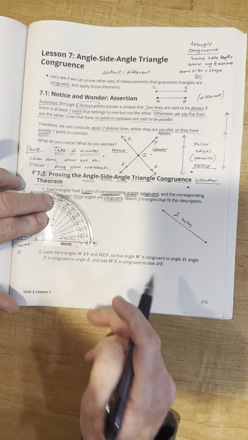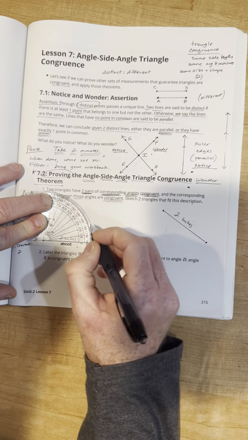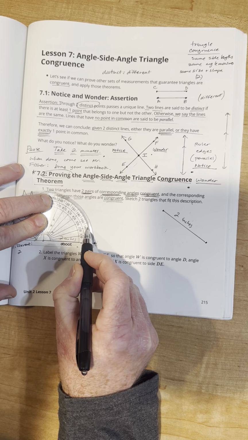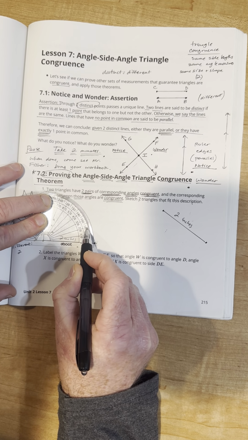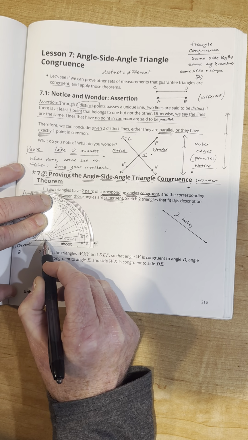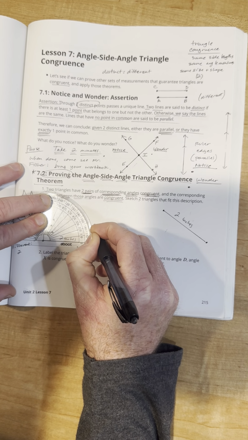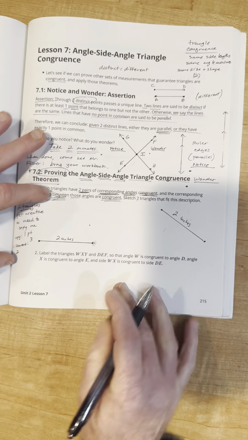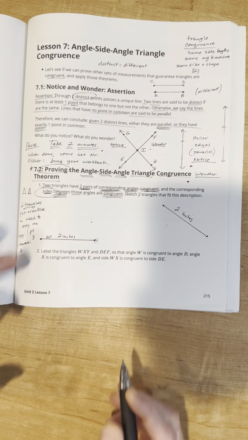I'm gonna say 20 degrees on mine. See that 20 right there? It's also 160 if it was obtuse. I'm gonna use this 20-degree marker right there. So this angle over here is gonna be 20 degrees.